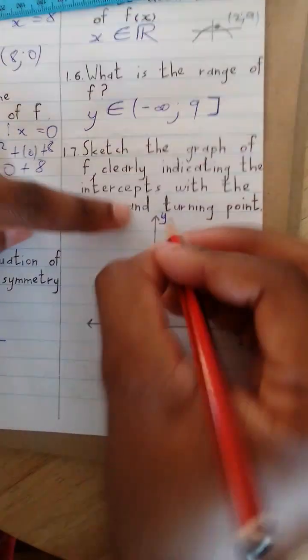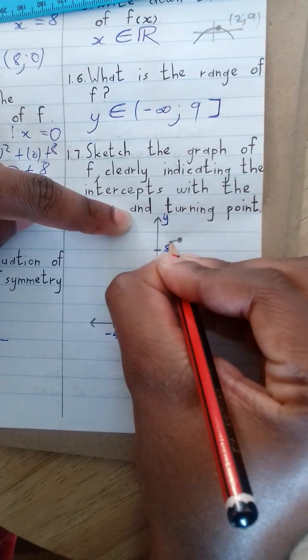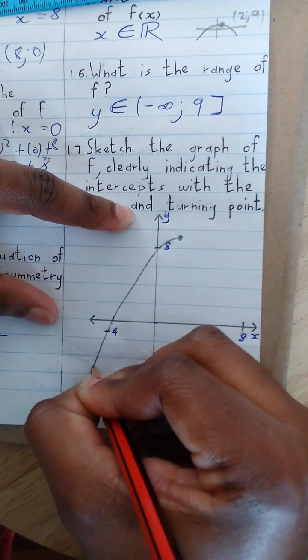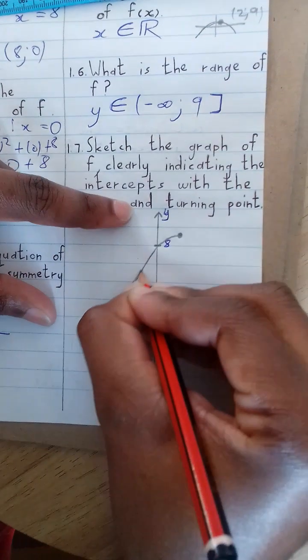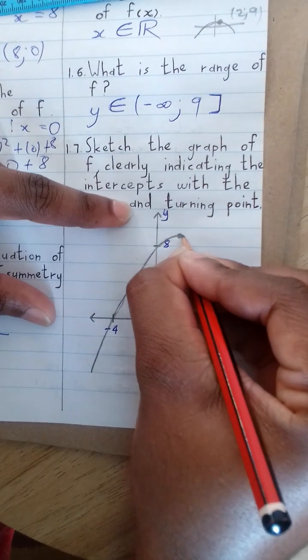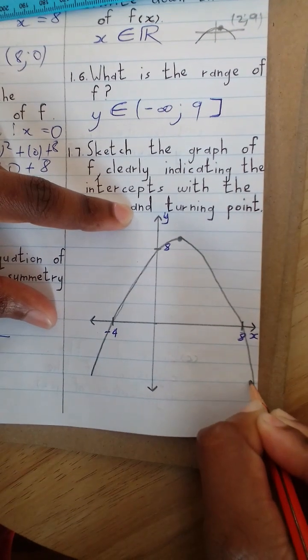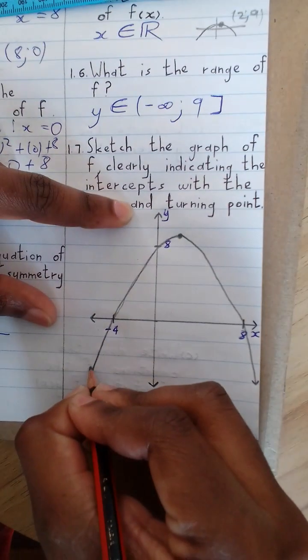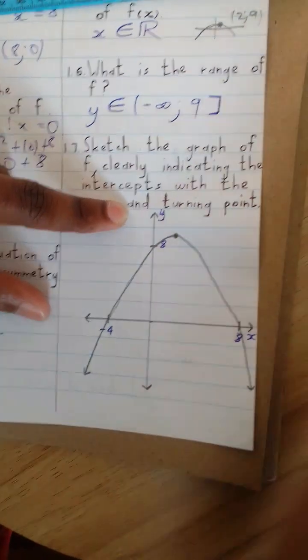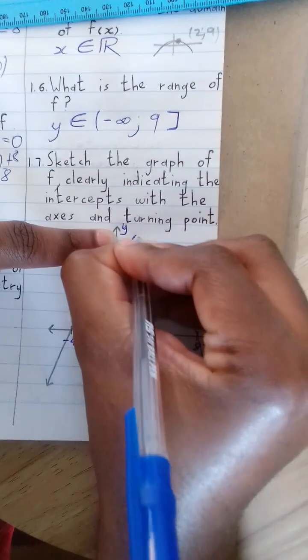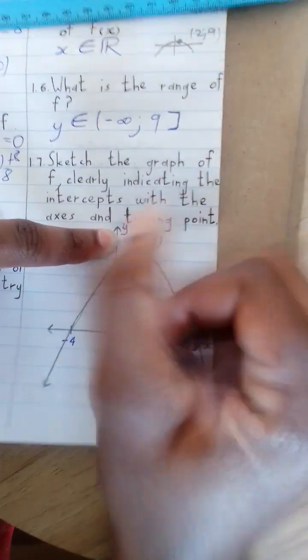Then let's just join our points. So it's going to be, okay, just hope that's clear enough. Then this is the point, x is 2 and y is 9.